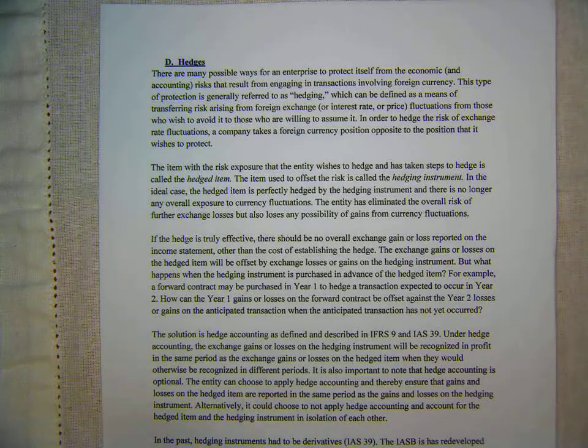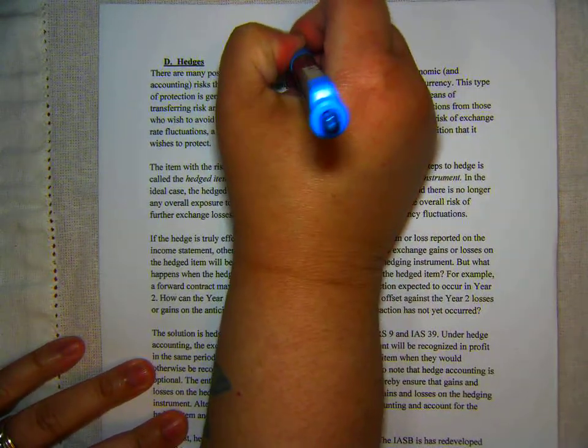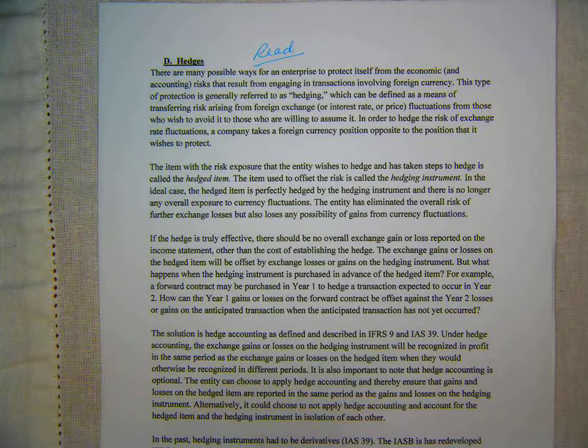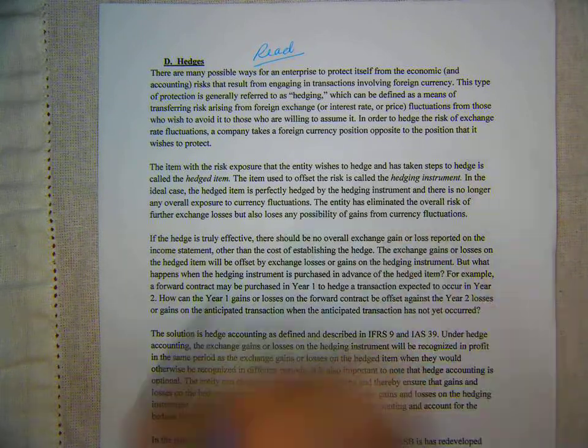So on page 8, hedges, you can really read through this yourself. You guys have taken this stuff in finance and so on. But what I want to do is talk about what a hedge is against an operating transaction, and then why we might use what's called hedge accounting, which is optional. If you can go back, so just read this whole page, but go back to page 7. And that's where I want to just illustrate how a hedge works in case you've forgotten, or just to refresh your memory so we're on the same page.